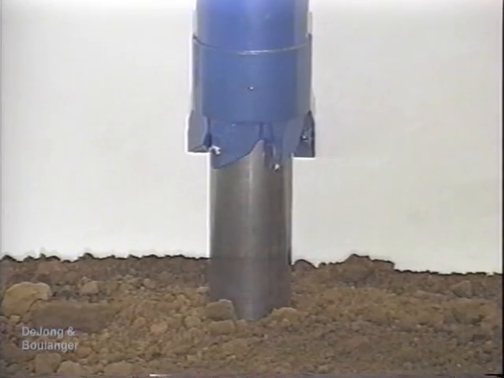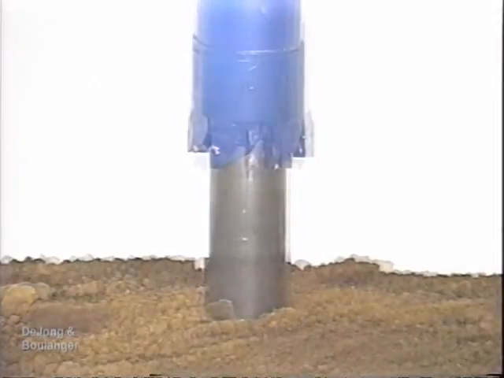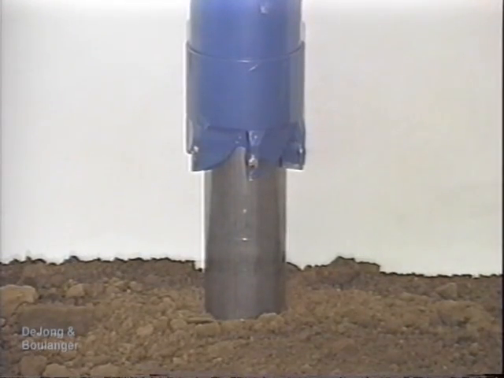If the soil is soft, the spring at the head of the tube keeps the cutting edge of the tube below the cutter barrel, and the tube is pushed into the soil just like ordinary tube sampling. If the soil is hard, the spring is compressed until the cutting edge of the tube is forced above the bottom of the cutter barrel.